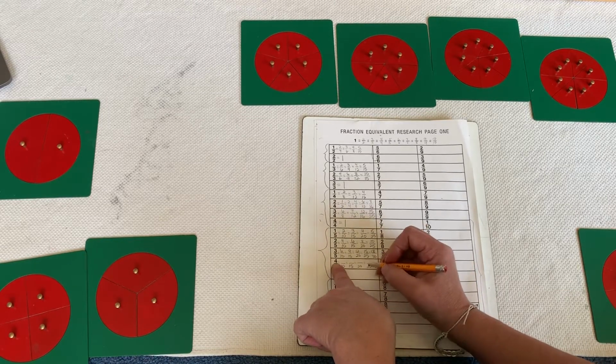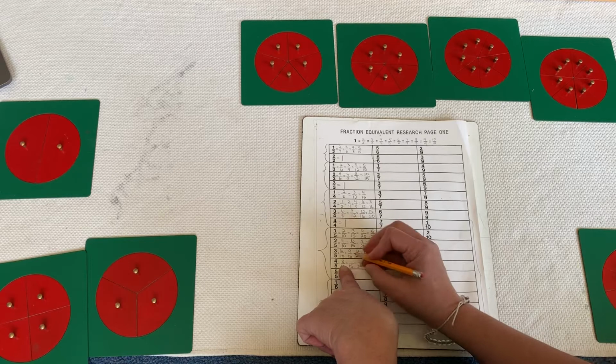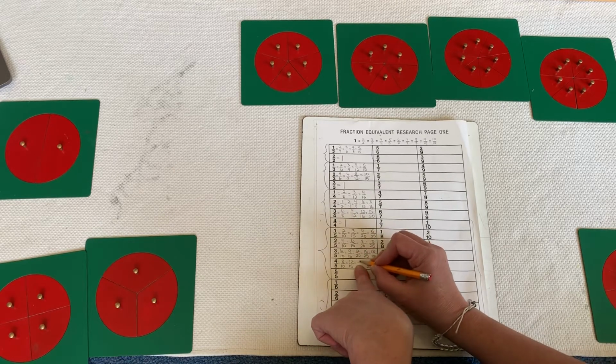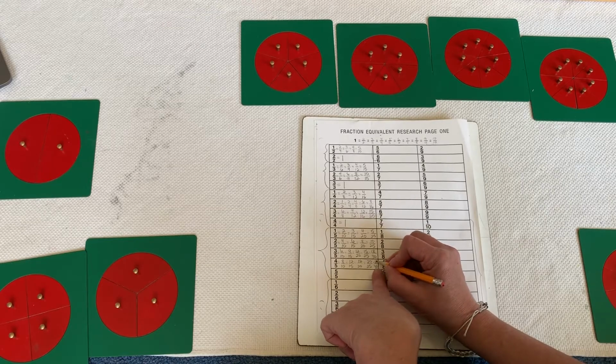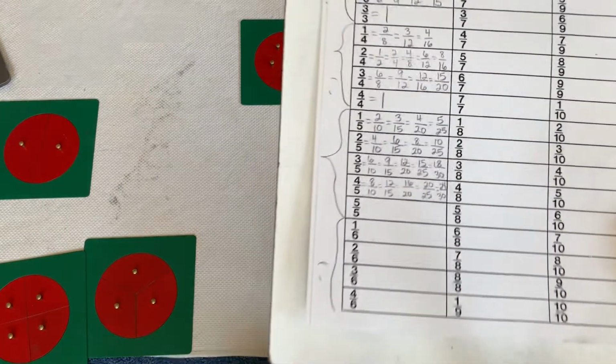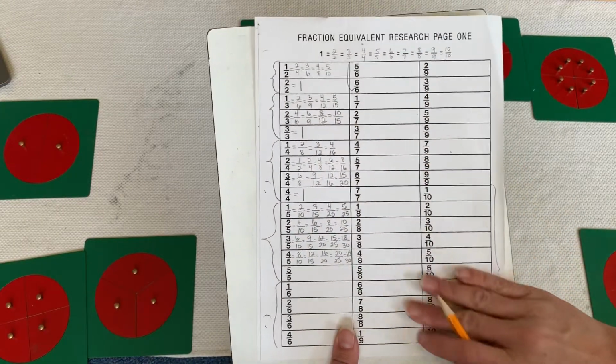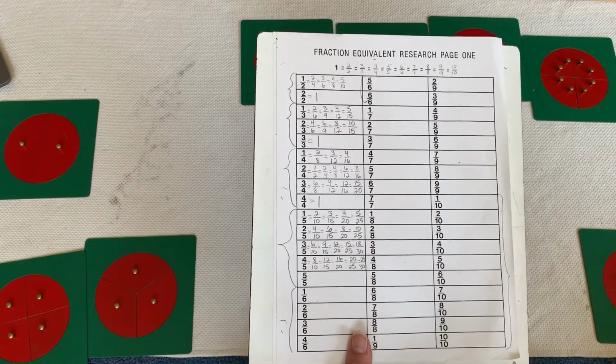Multiples of 4. 4, 8, 12, 16, 20, 24. That's what we're going to do for the whole page.